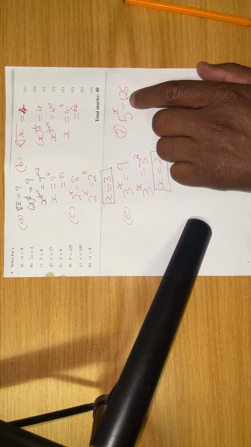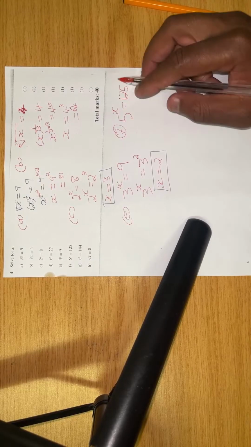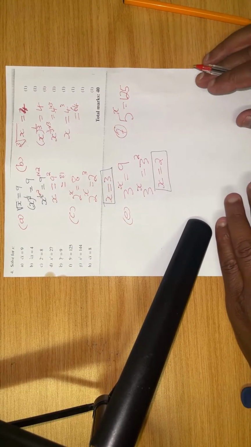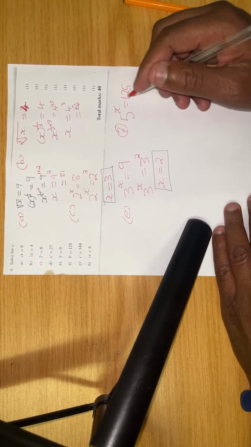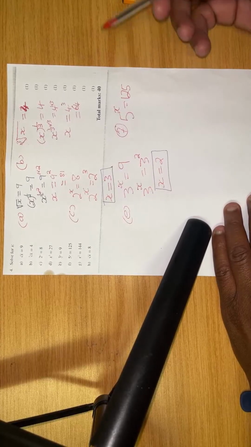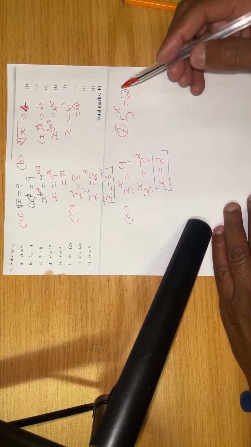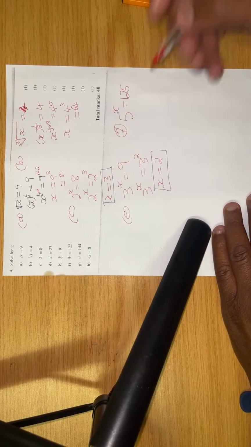Okay? We are to change 125 into 5 exponent, you will just choose a number that can give us 125.